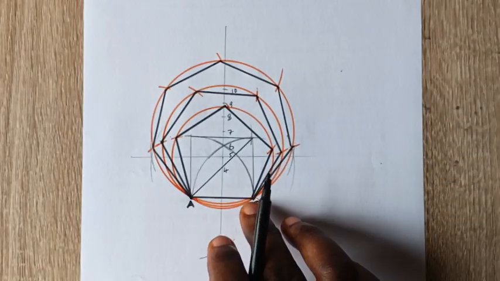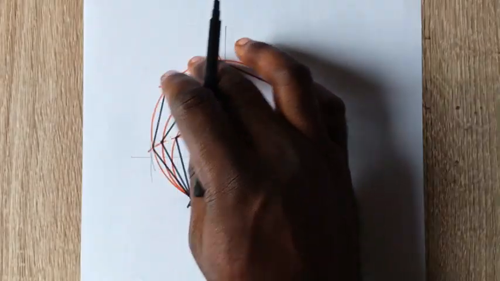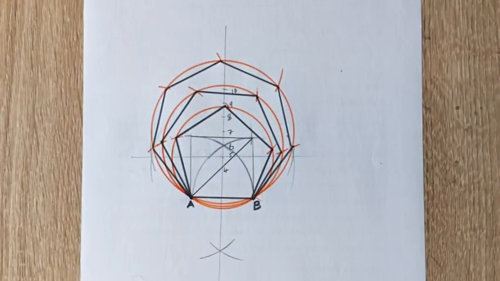So if you now count, you see 1, 2, 3, 4, 5, 6, 7. So this is how to draw. This is the general method of drawing polygons.